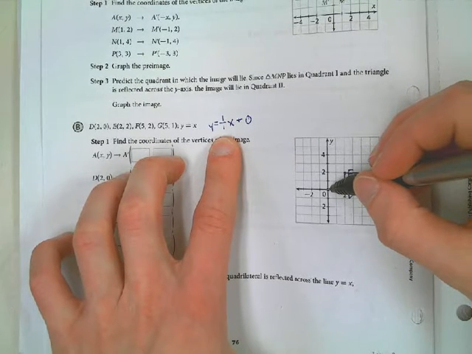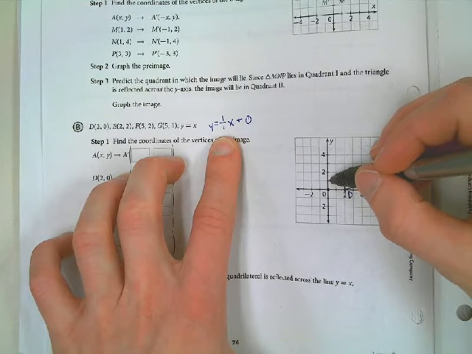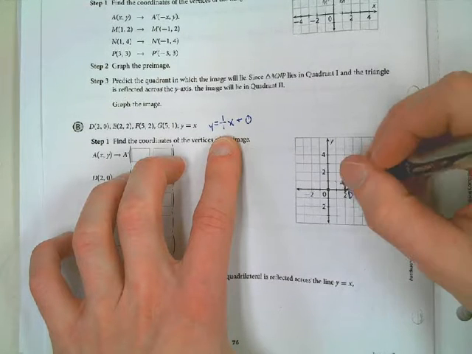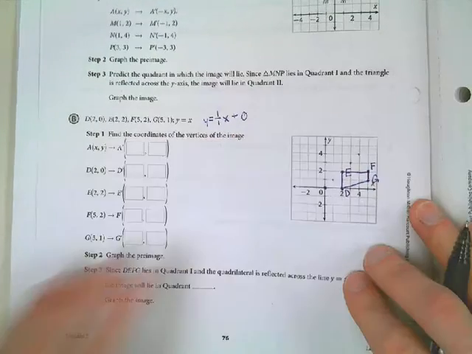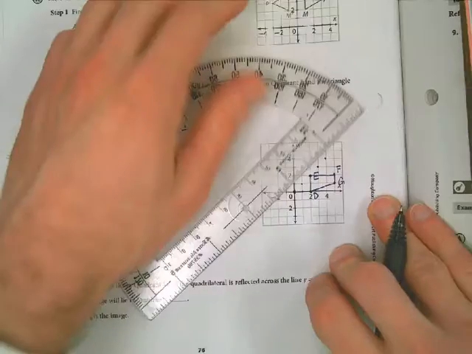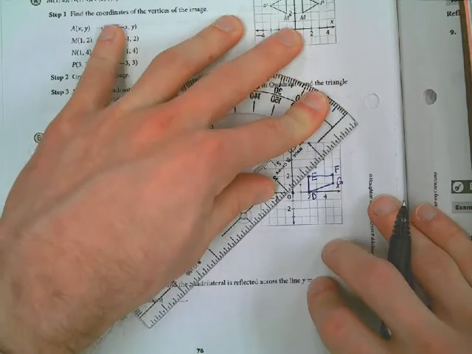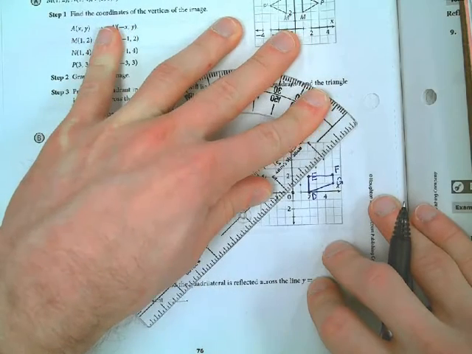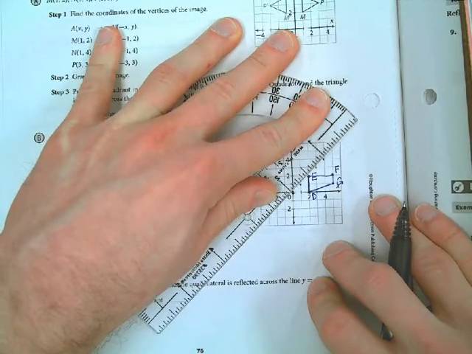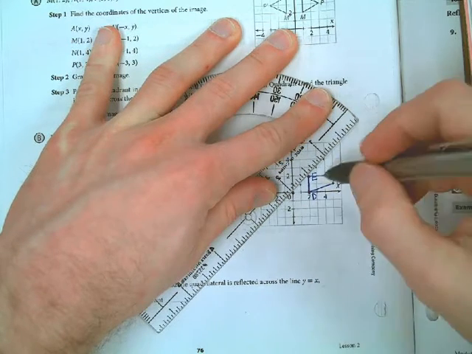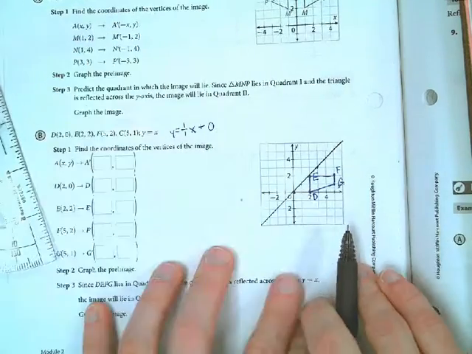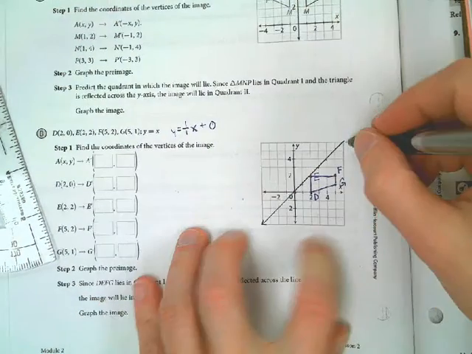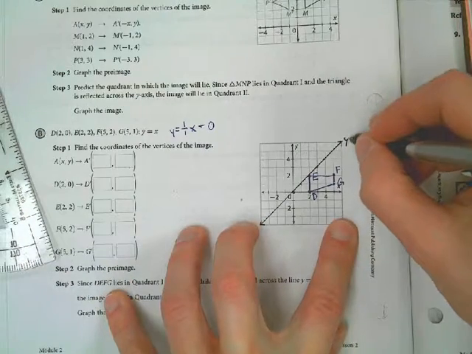Yeah, up 1, right 1. The rise is 1 over 1, so there's another point. Up 1, right 1, up 1, right 1, up 1, right 1, and so on and so forth. And so there is going to be our line of reflection. Oh man, it's going to be a hassle to get that to line up well. Okay, so go ahead and connect those dots, and that's going to be our line of reflection. So there's the line y equals x.